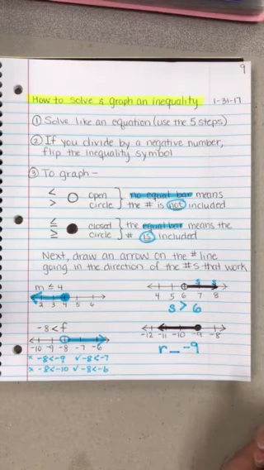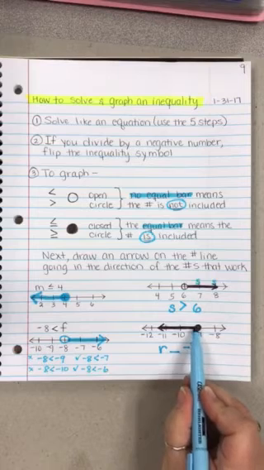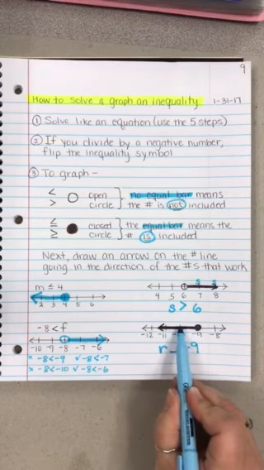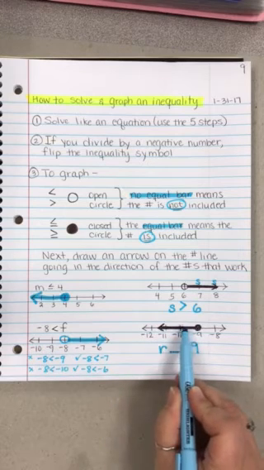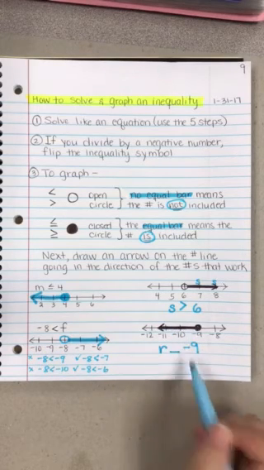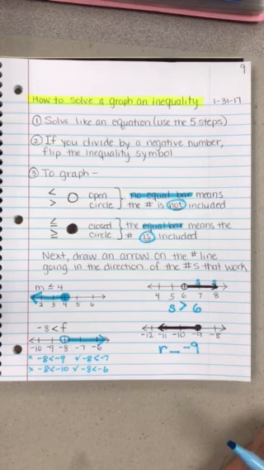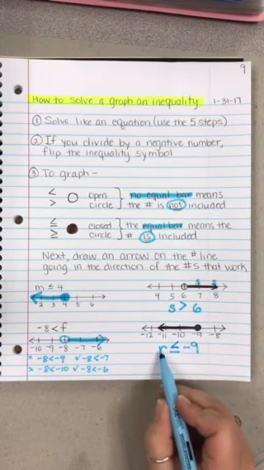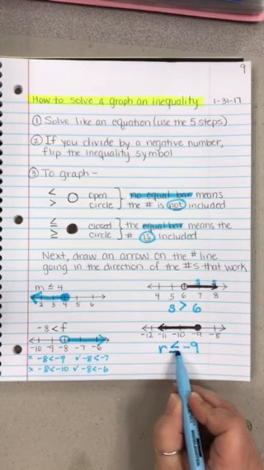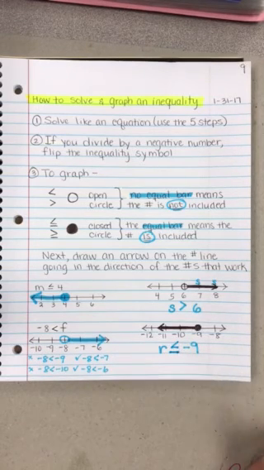And now I just have to figure out if it's greater than or less than. So look at the numbers where the arrow goes. Are these numbers, -10, -11, -12, are they greater than -9 or are they less than -9? They are less than. So my final answer: R is less than or equal to -9. That's it.